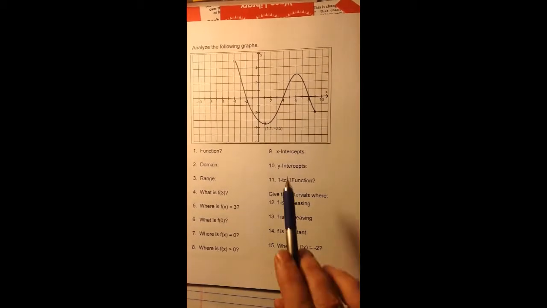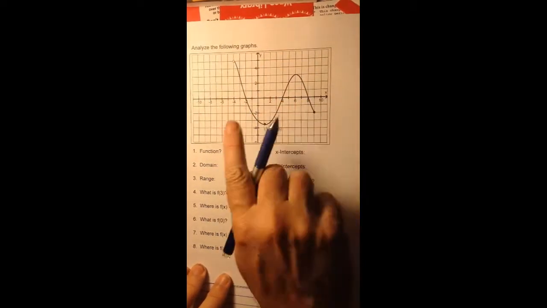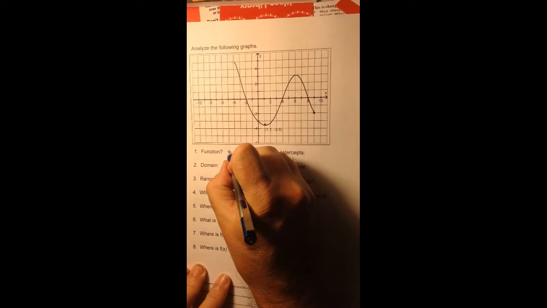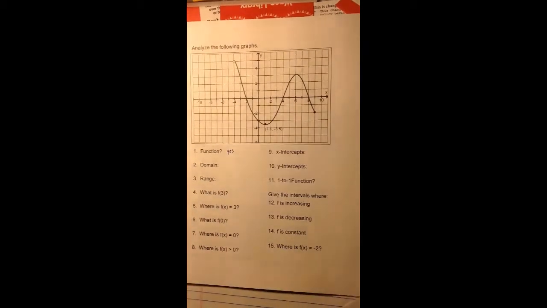Okay, so page 3, we're analyzing the graph we're given. We're going to go through this fairly quickly here. So first of all, is this a function? Well, it passes the vertical line test, right? Anywhere I draw a vertical line, I'm never going to hit the graph more than once, so we're going to say yes, this is a function.